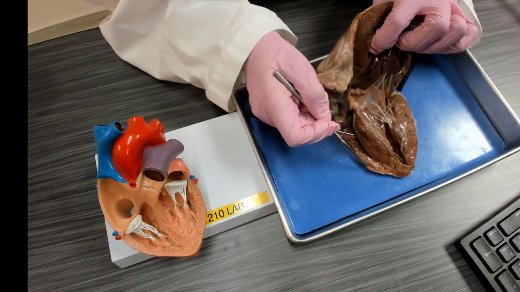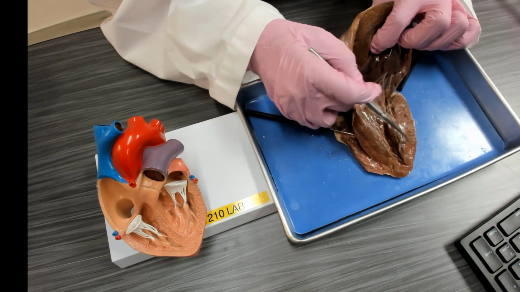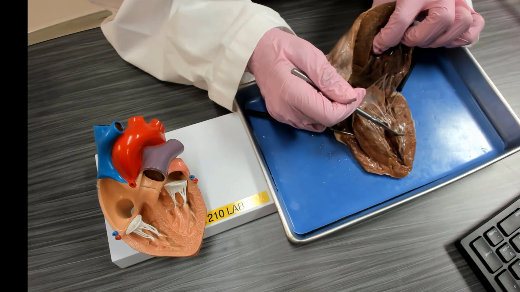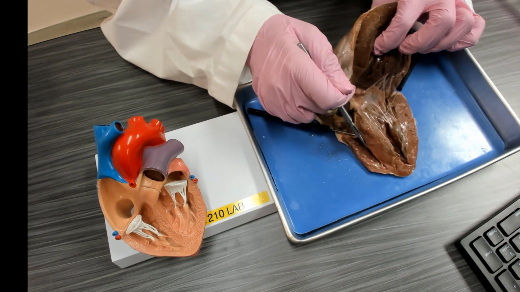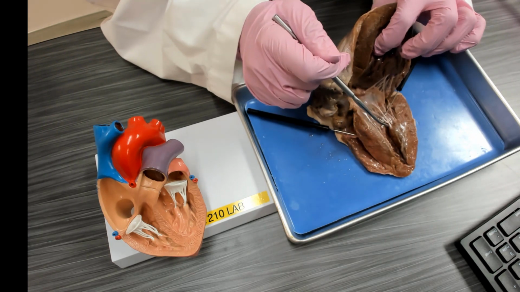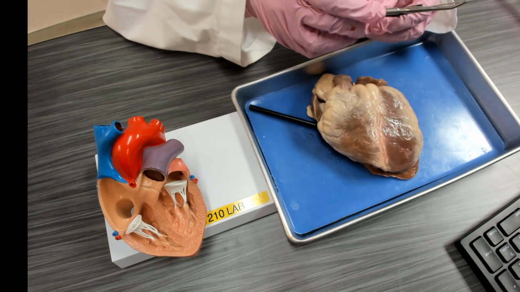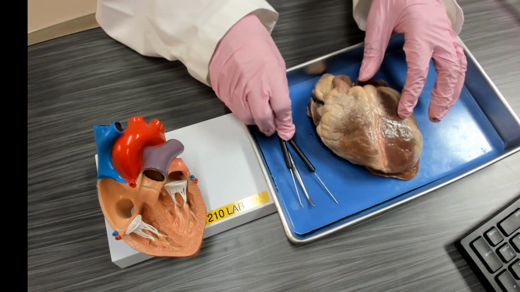The wall of the right ventricle is a lot thinner than the wall of the left ventricle. The left ventricle is pumping blood to the systemic circuit, everywhere in the body. The right ventricle is pumping blood to the pulmonary circuit, which is closer than pumping blood all the way to the toe. So the lungs are a lot closer. So that's the internal anatomy of the heart.